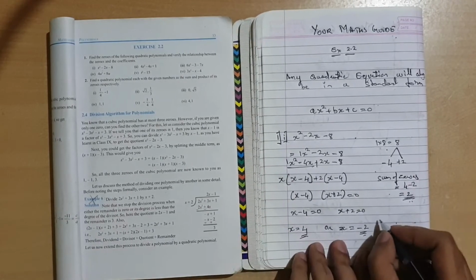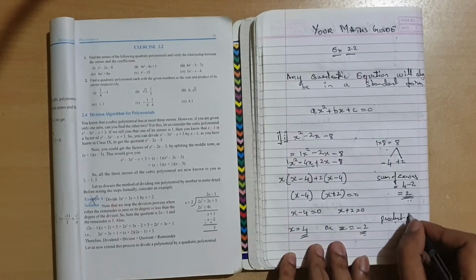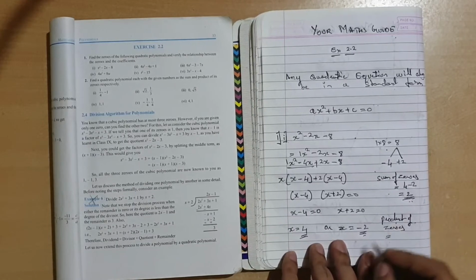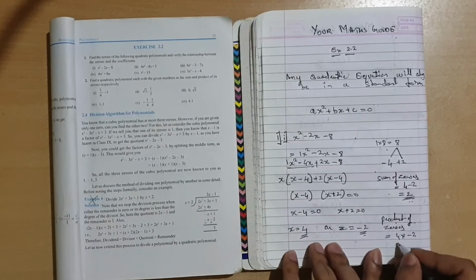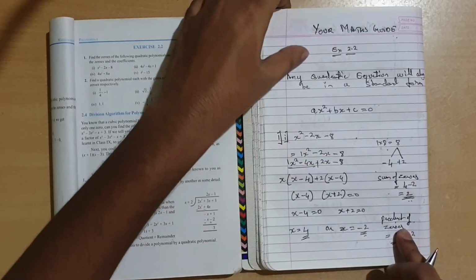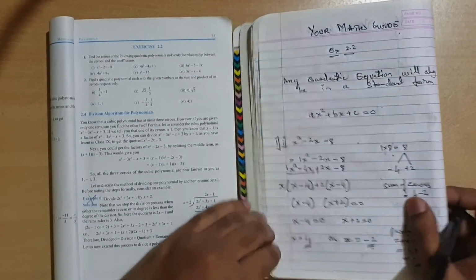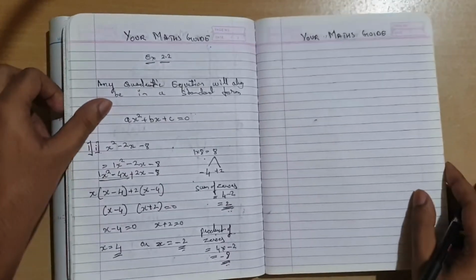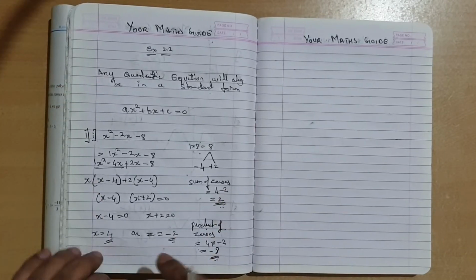And the product of zeros will be 4 into minus 2, that will be minus 8. So you have got these zeros. Now you have to put them in the formula of sum of zeros and product of zeros.